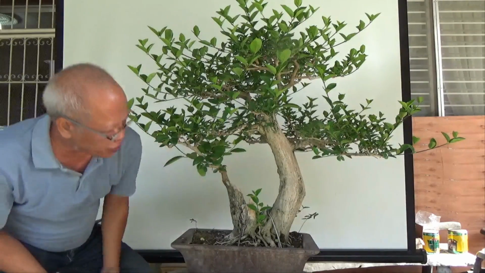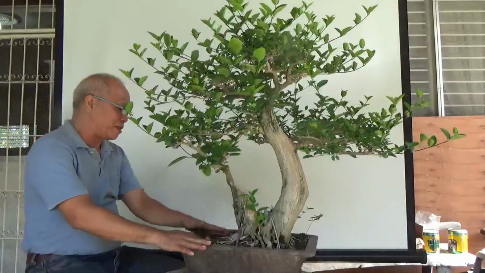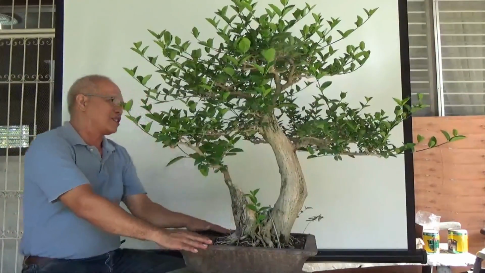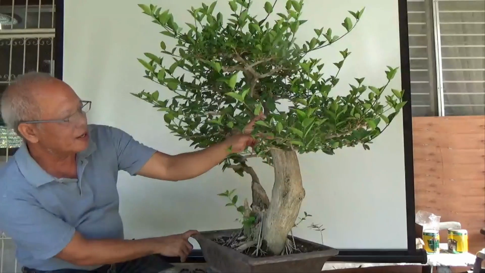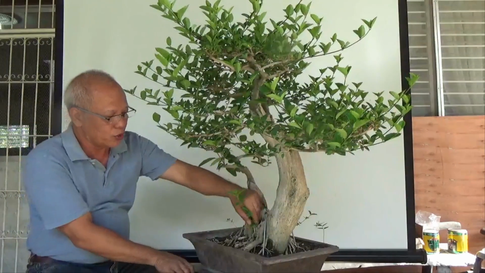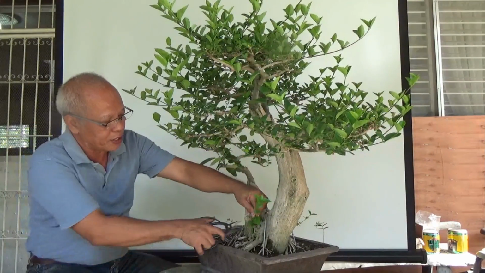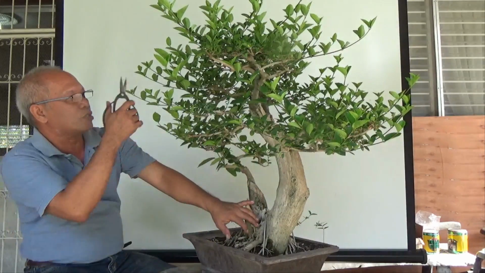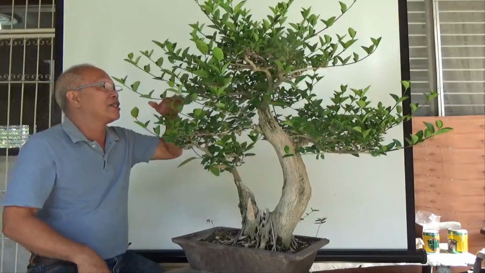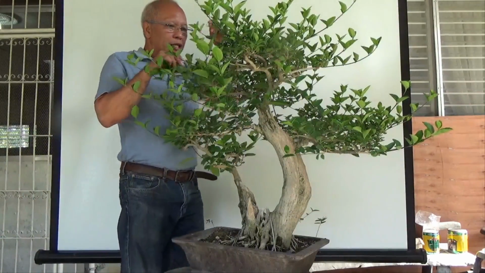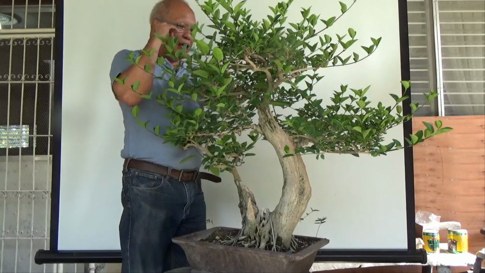If you notice, firstly, if you can remember this material, this is the material which I carved out on this part here to correct the reverse taper. So now what I'm going to do is to trim. Now I'm scheduled to trim this material, but I will take this opportunity to talk about apical dominance.